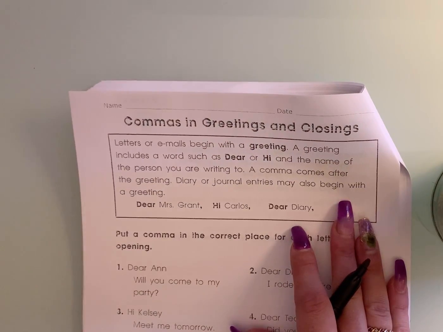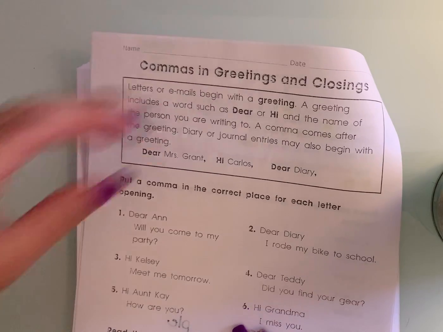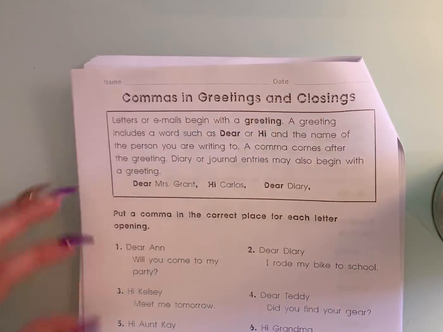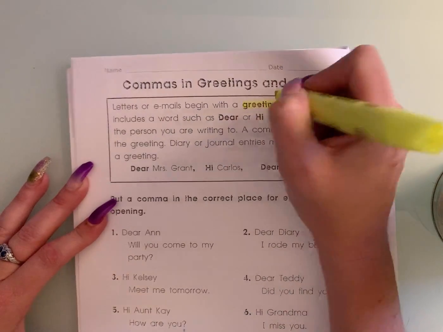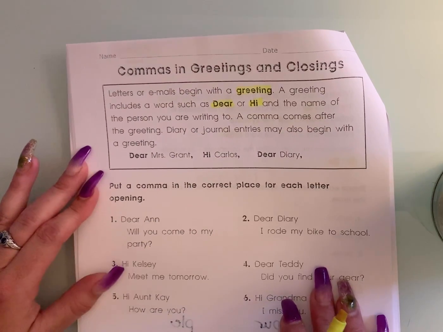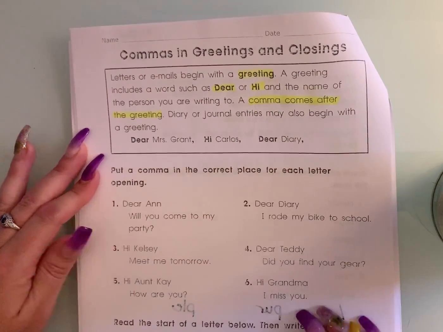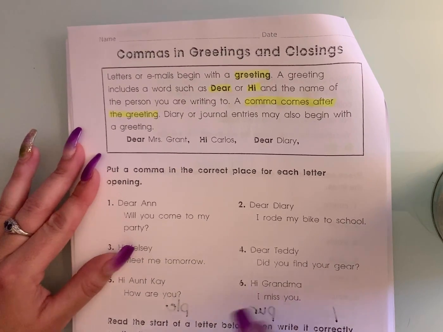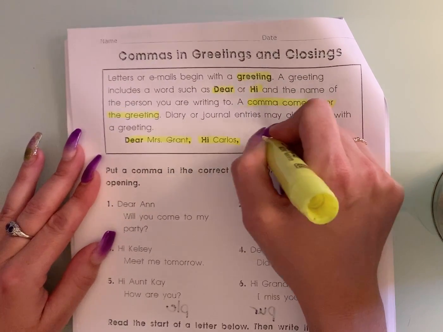Okay, now we are going on to the commas and greetings and closings. So it says, letters or emails begin with a greeting. A greeting includes a word such as dear or hi and the name of the person you are writing to. A comma comes after the greeting. That is really important right there. Diary or journal entries may also begin with a greeting. So dear Mrs. Grant, comma, hi Carlos, comma, dear diary, comma.